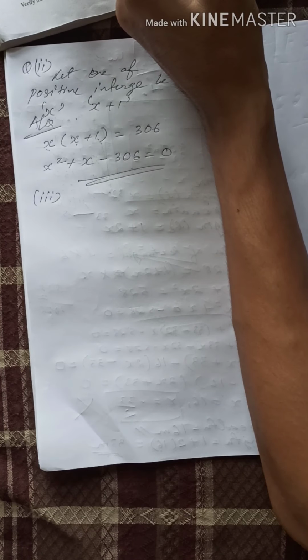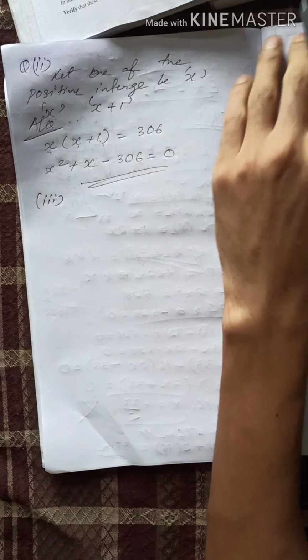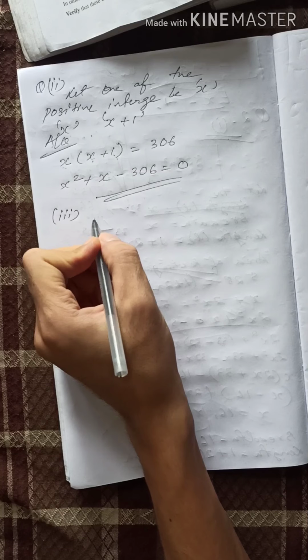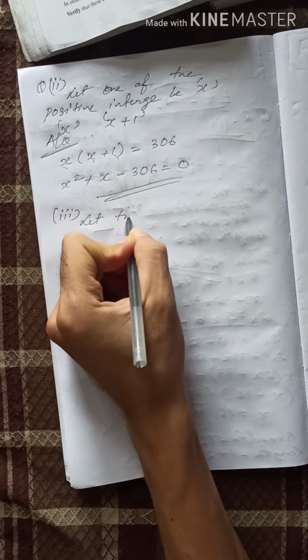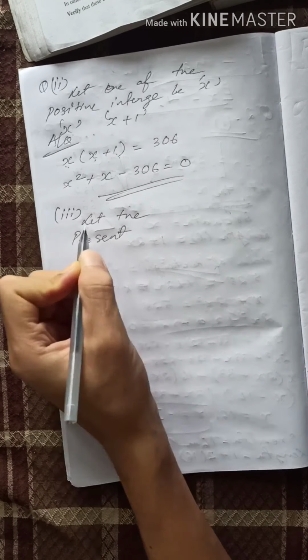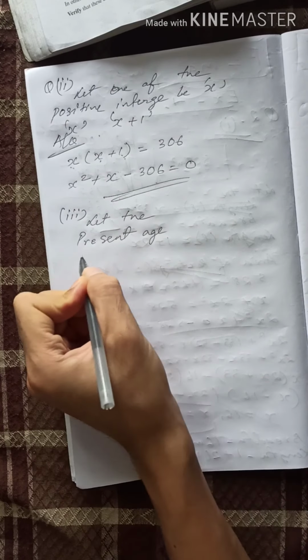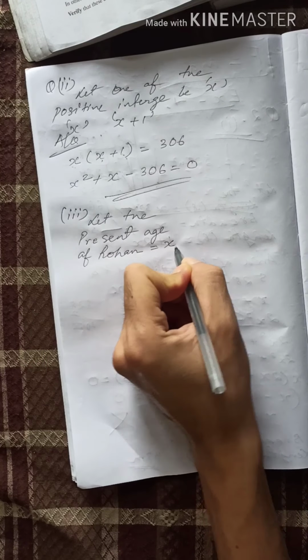Now, Rohan's mother is 26 years older than him. So let's take the present age of Rohan to be x. Remember, the present age of Rohan equals x years.